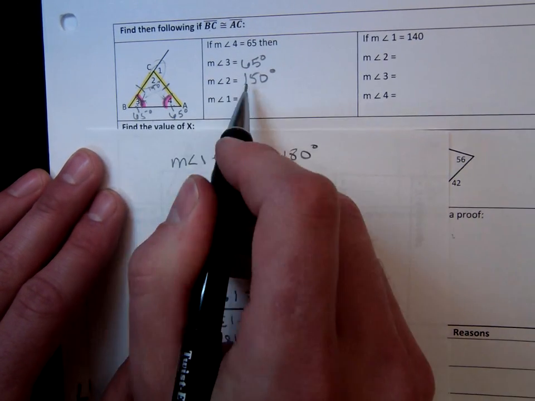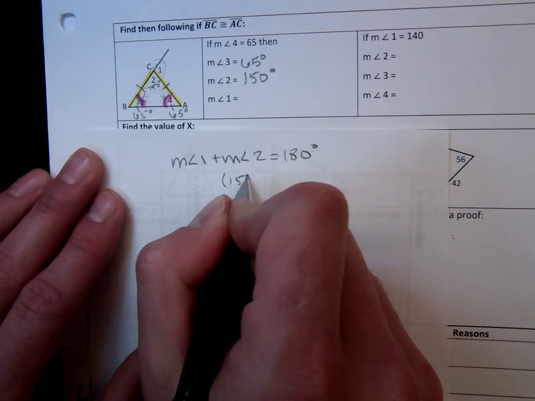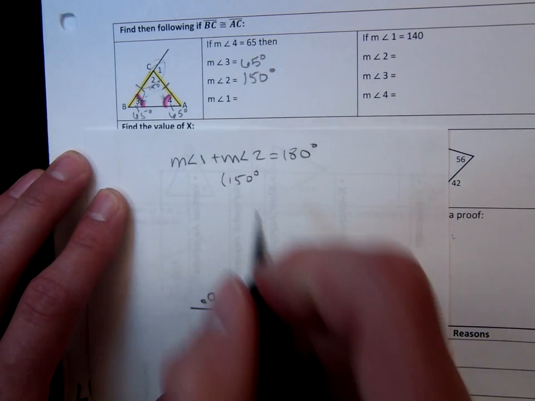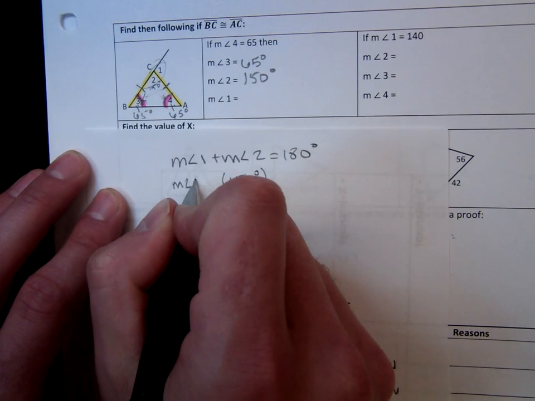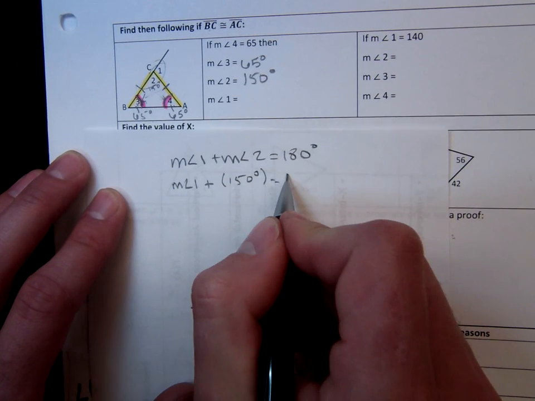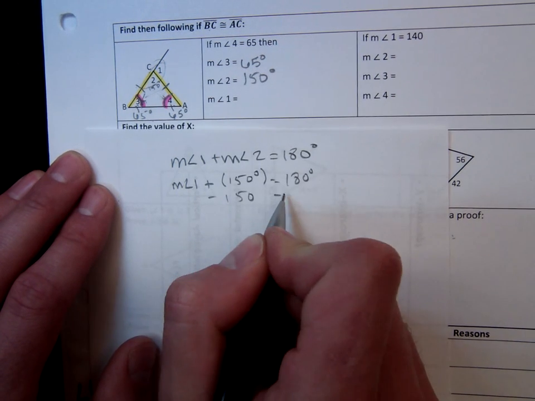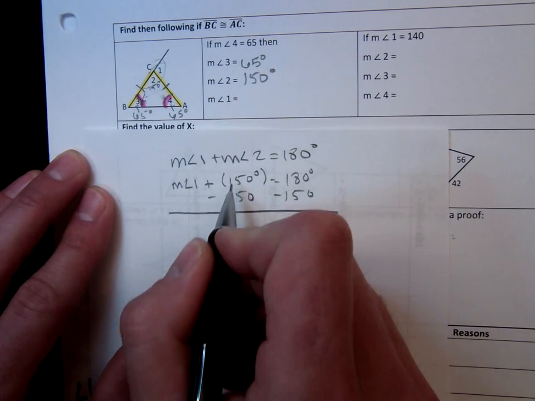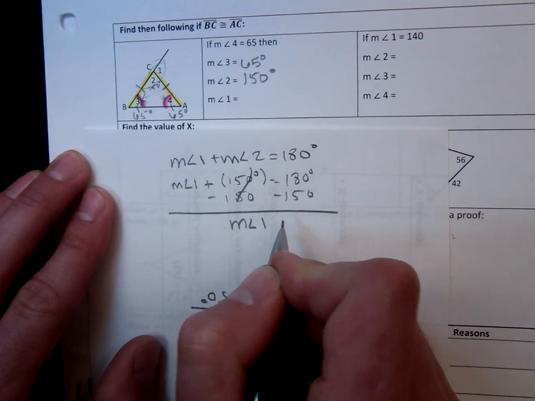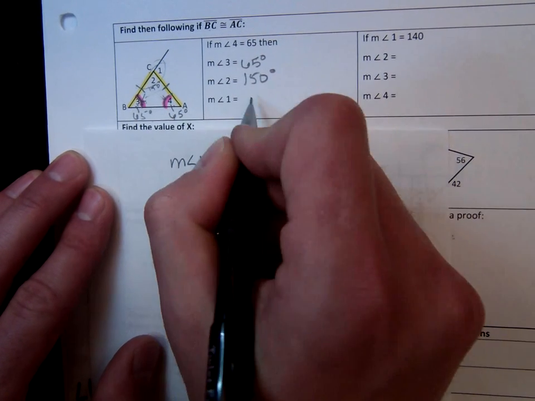Now, I know that the measure of angle 2 is 150 degrees. I don't know the measure of angle 1. That's what I'm trying to find. And I get that that's 180 degrees. Subtract 150 from both sides, and I get the measure of angle 1 is equal to 30 degrees.